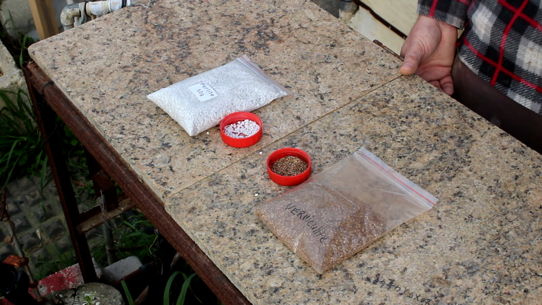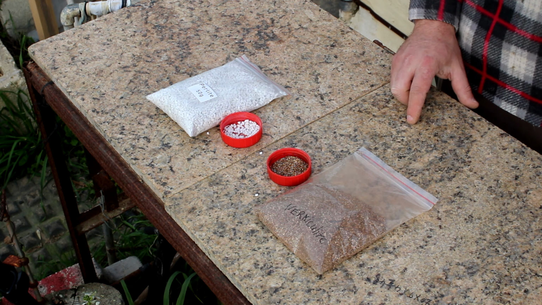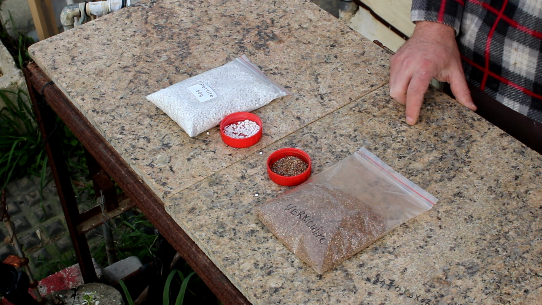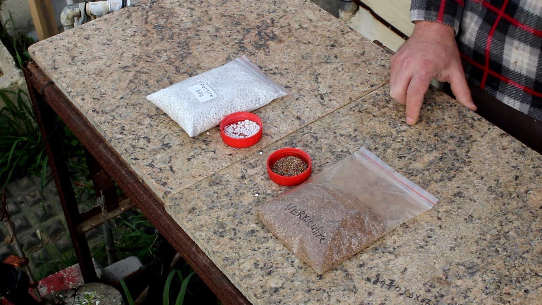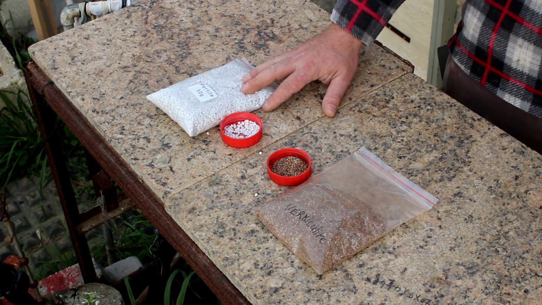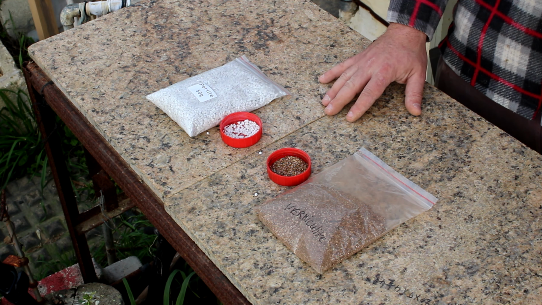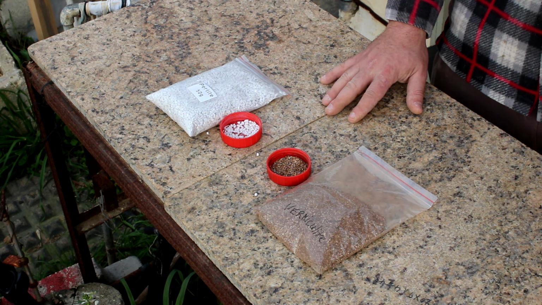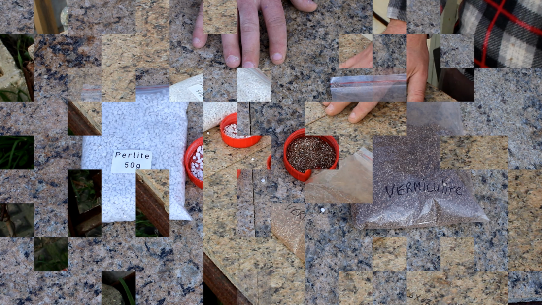In conclusion, both Perlite and Vermiculite have their pros and cons. It's important to carefully consider your specific needs and the needs of your plants before making a decision. By doing so, you can choose the best soil amendment for your garden or farm and help ensure the healthy growth and success of your plants.